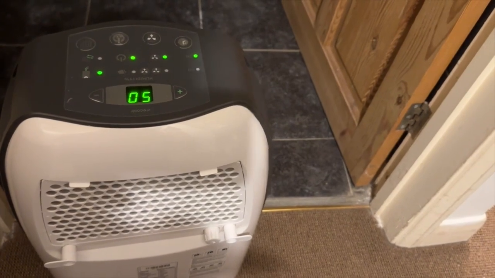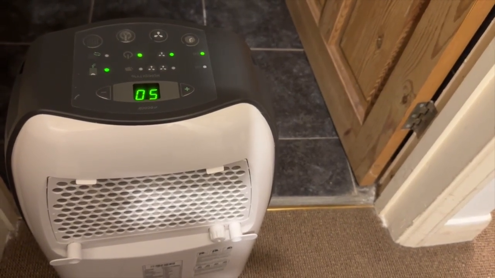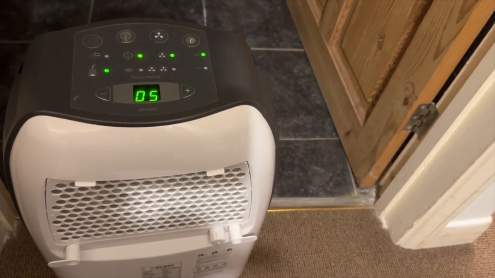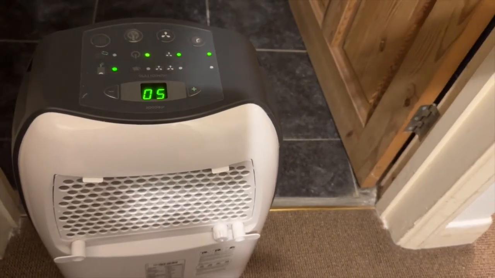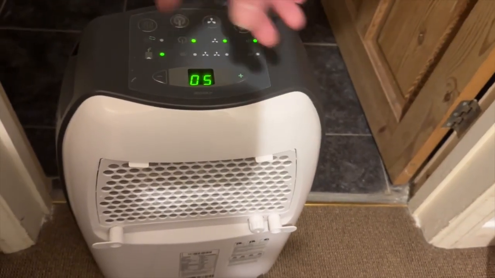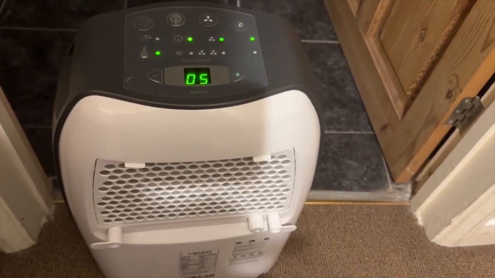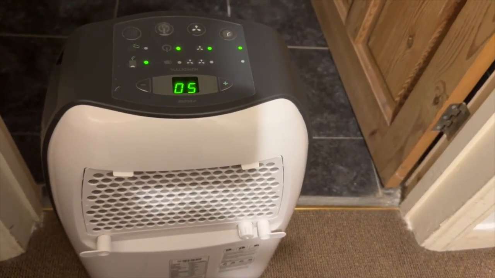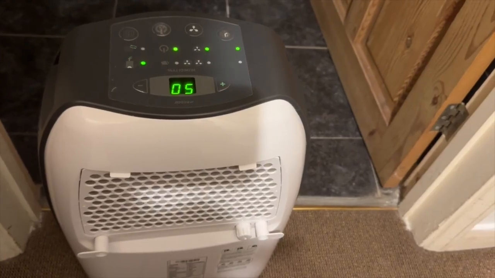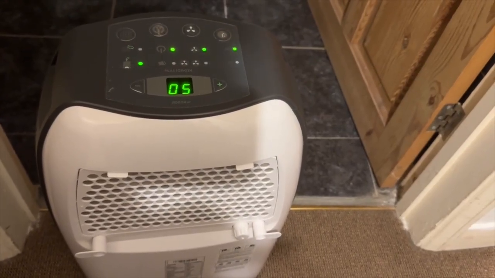Right. What do you do for drying clothes when it's wet and cold? In the lounge, and put that on there, there's a clothes drying function on there. But again, I think this is too small for it. We all dry clothes internally.